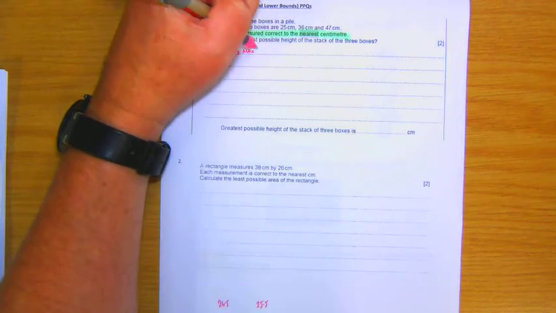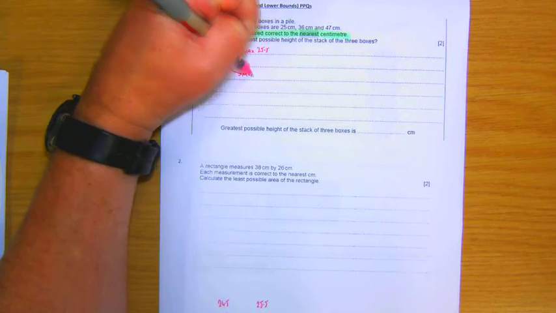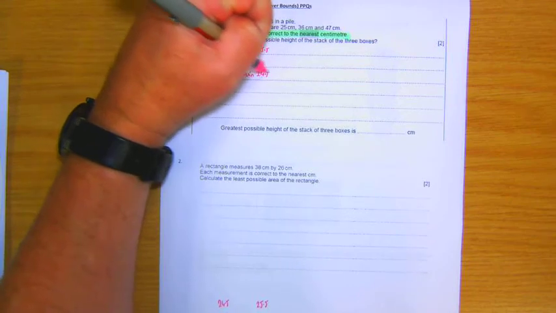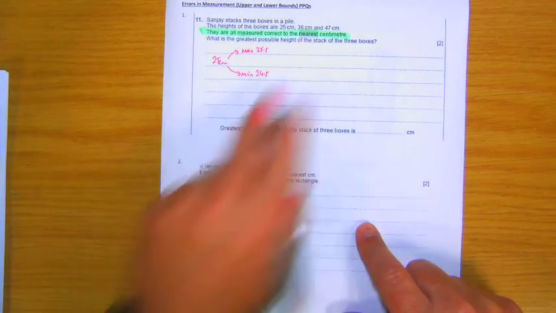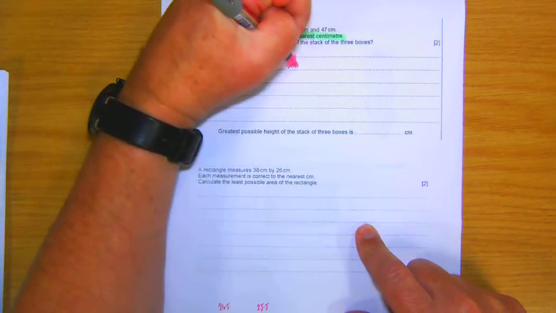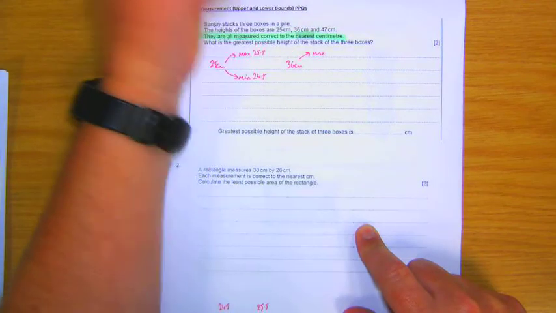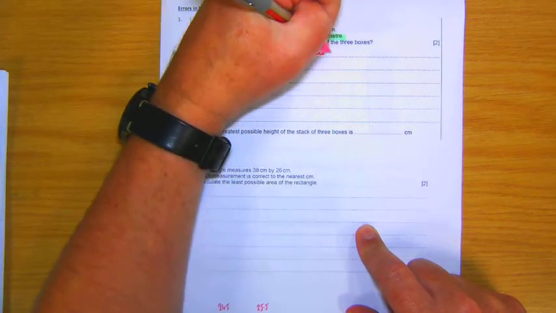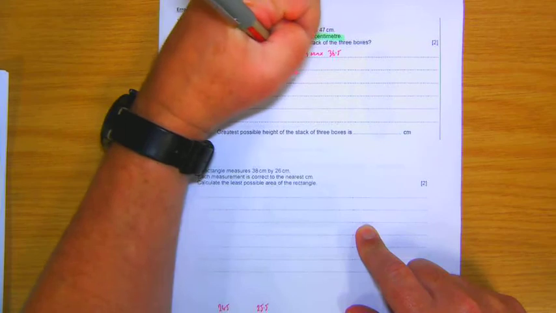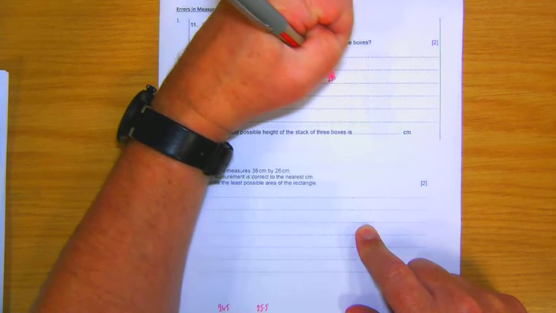would be 25.5, min 24.5. The next one is 36 centimetres, so that max would be half a centimetre bigger, 36.5, min 35.5.